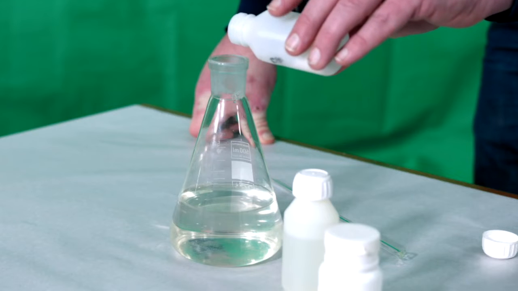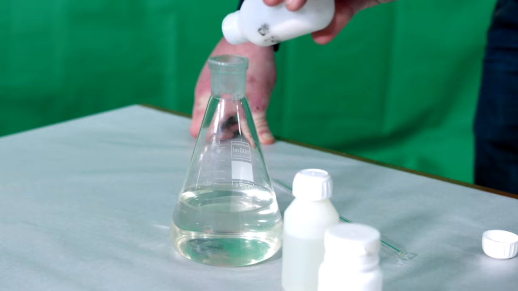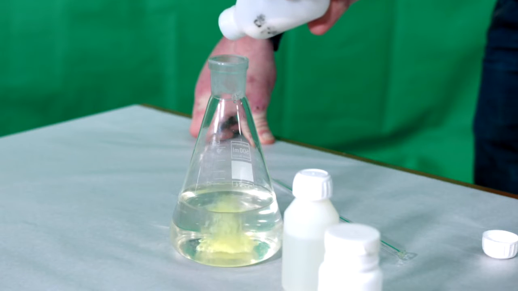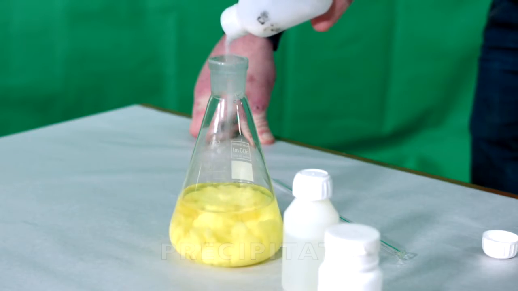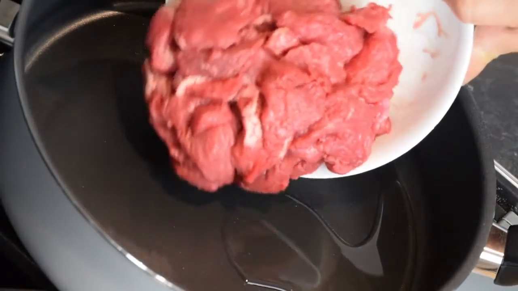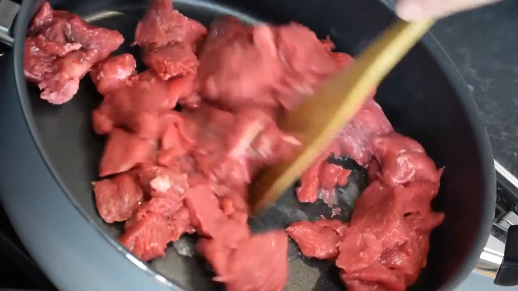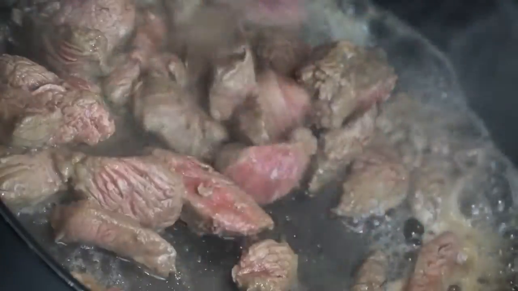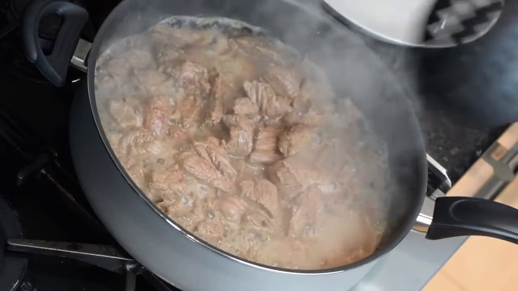Here we see colorless lead nitrate reacting with colorless potassium iodide to form this yellow stuff here, which is called a precipitate. Here's another example from everyday life. If you have ever cooked meat, you will notice that the meat starts out red, but eventually it turns to brown as you cook it. This is a chemical change.